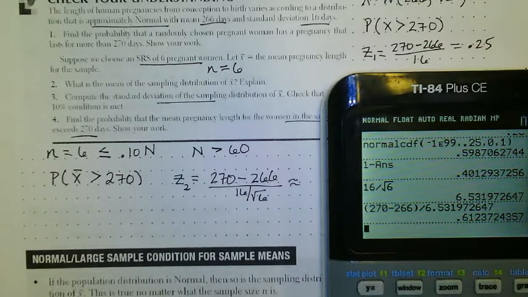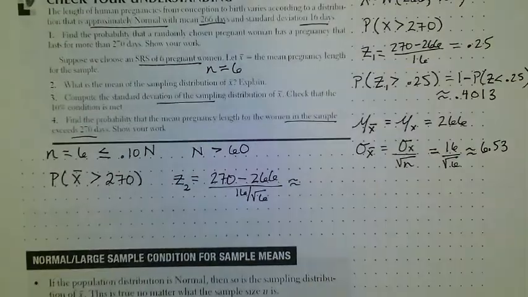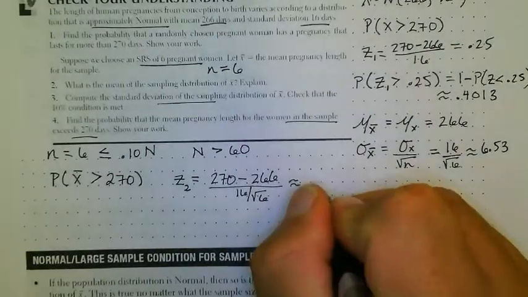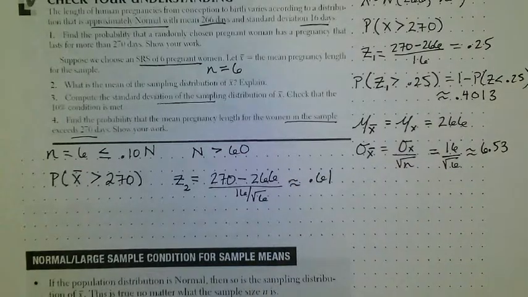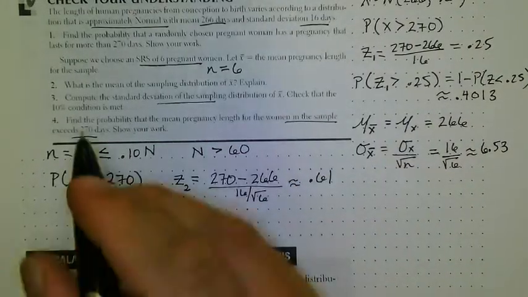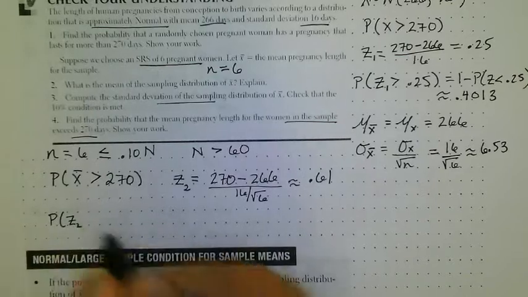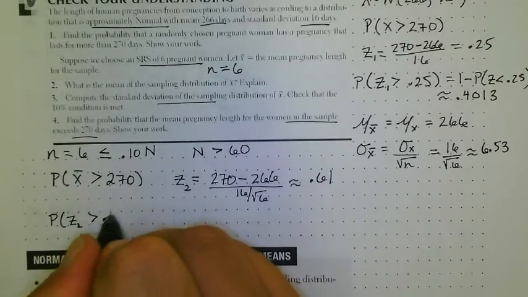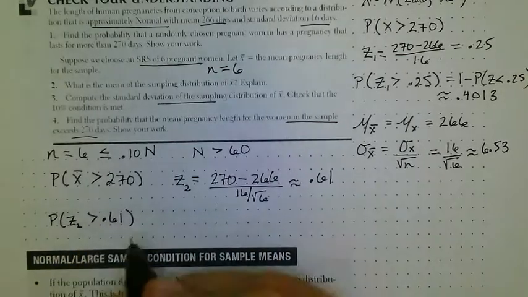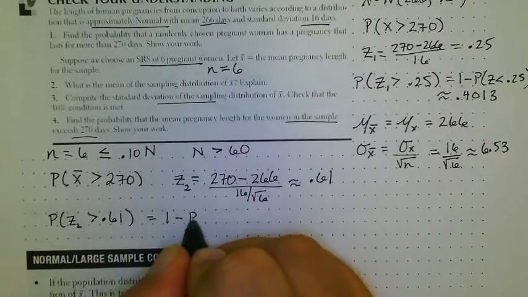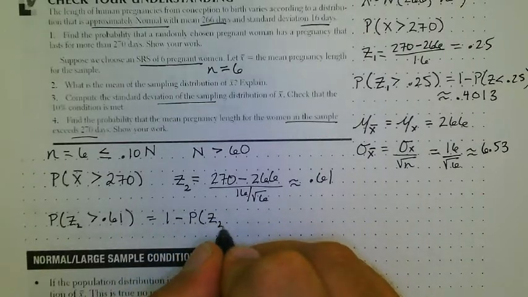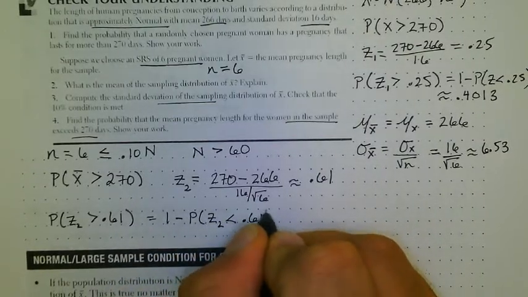So that z-score is about 0.61. Now I'm asking, what's the probability that Z2 is greater than 0.61, which would be 1 minus the probability that Z2 is less than 0.61.